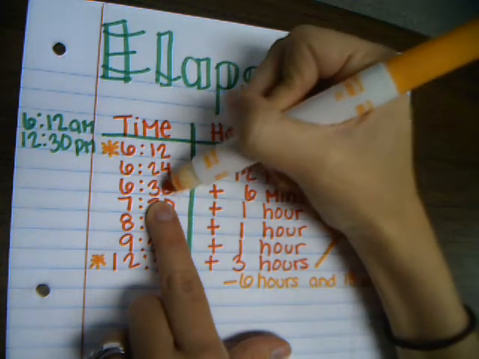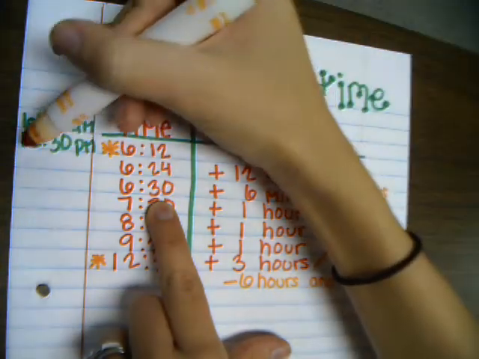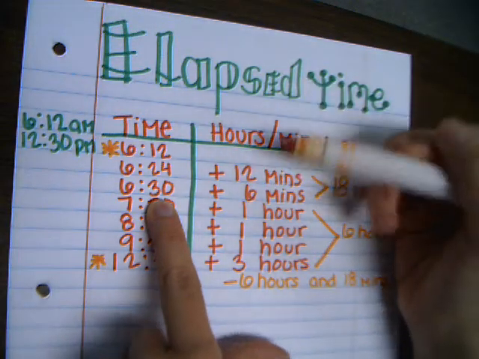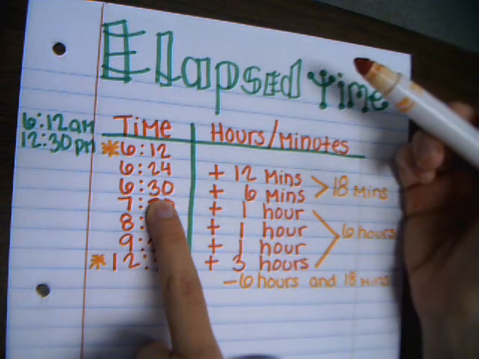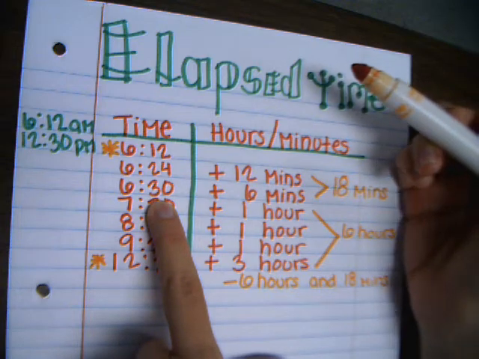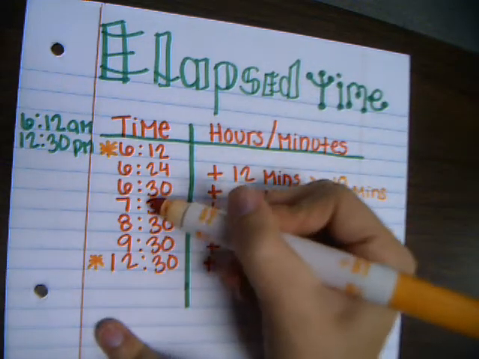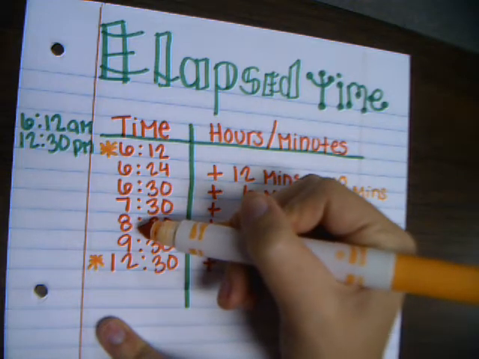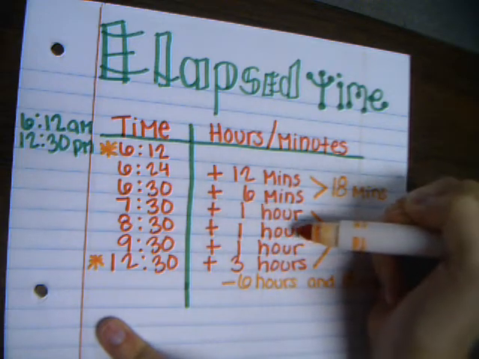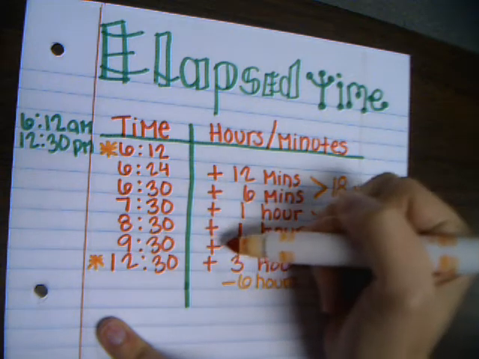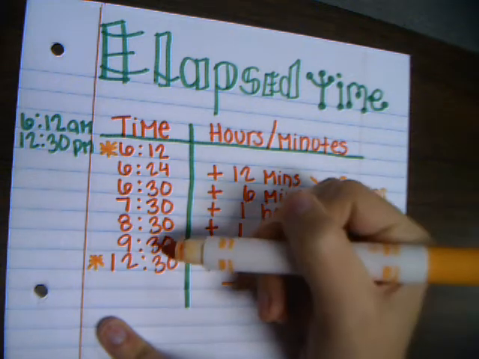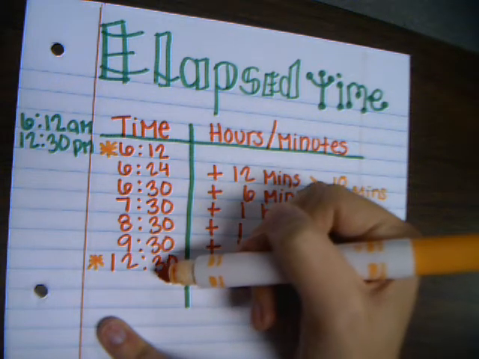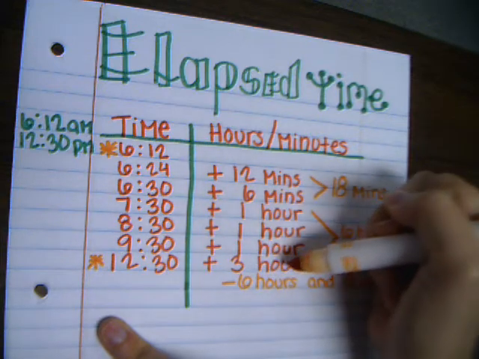Now that you have the same end time in minutes as your final end time, we can quickly go through the rest of this problem by simply adding hours. 6:30 to 7:30, we added 1 hour. 7:30 to 8:30, we added another hour. 8:30 to 9:30, we added 1 more hour, and then we just went ahead and jumped from 9:30 to 12:30, and that was 3 hours.